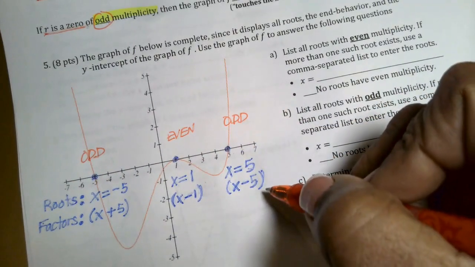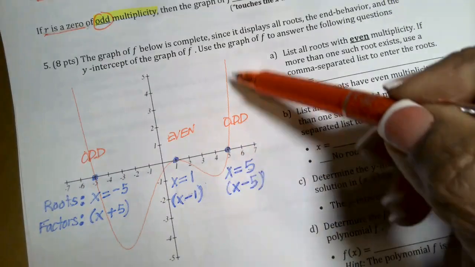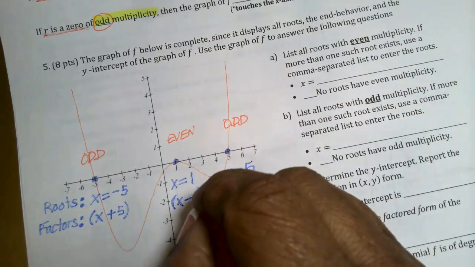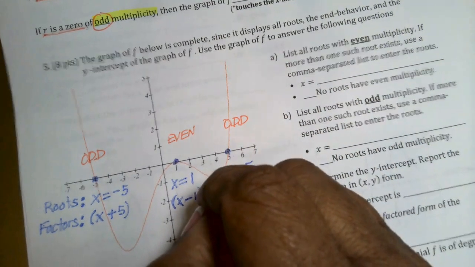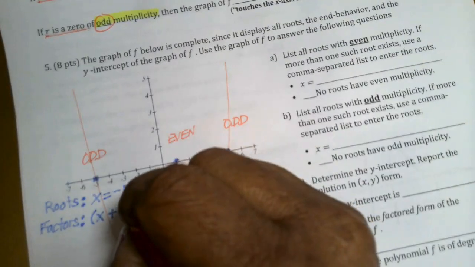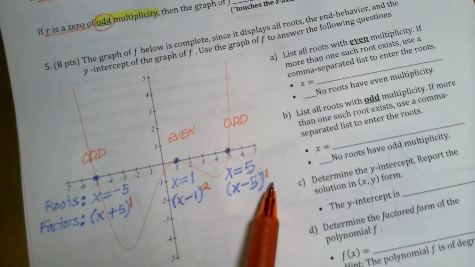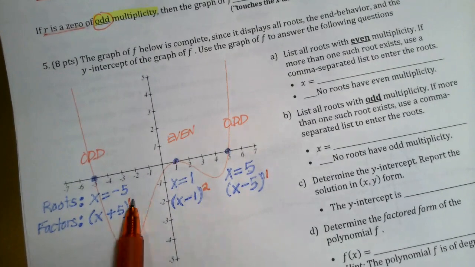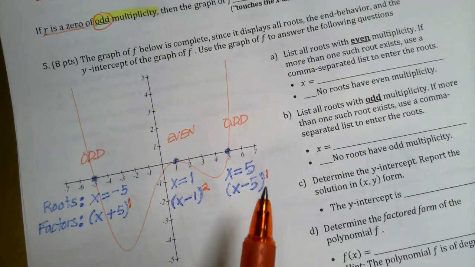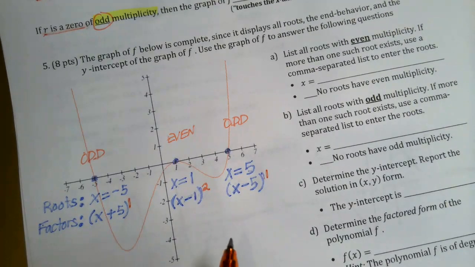So when I look at the factors, I know this is a degree 4 because of the shape of the graph. And so if this is going to be even, then the power on that factor is 2, and the power on the other two factors is 1, for a total of 4, degree 4. 2 plus 1 is 3, plus 1 more is 4. So I have an idea of what my factors look like.